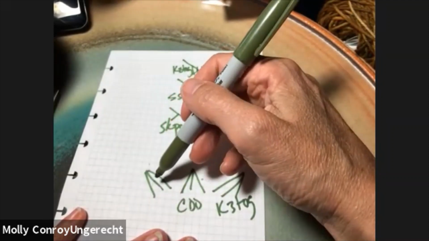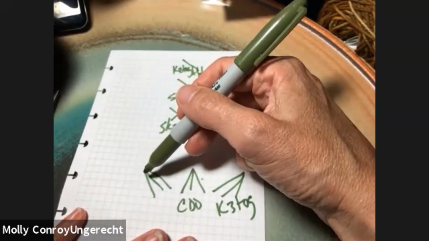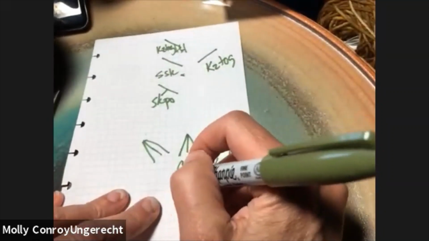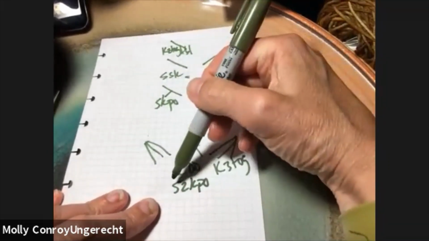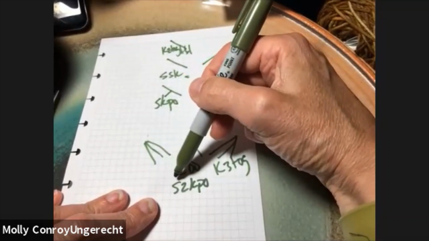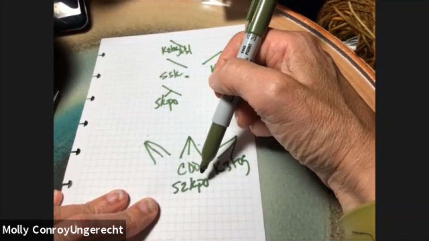decrease, and even a little bit of confusion that can happen between a center double decrease and a left leaning. Because the other thing that a CDD is known as is an S2KPO, which means you're slipping 2 stitches, knitting 1, and passing those 2 stitches together over.